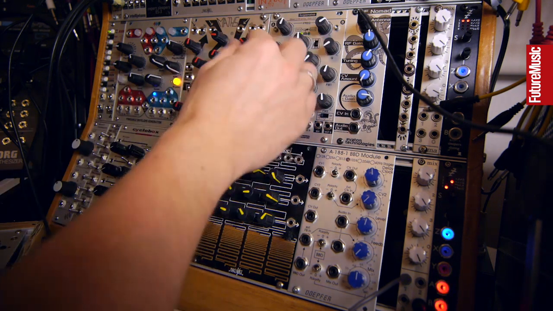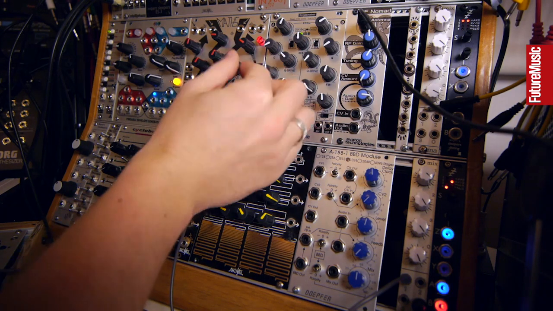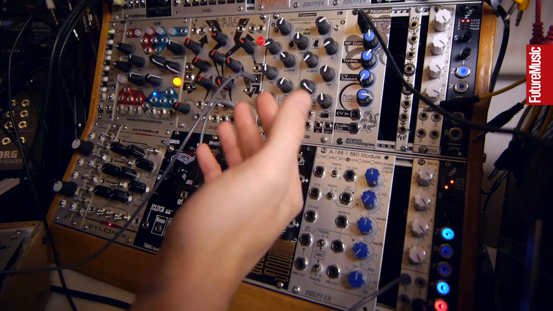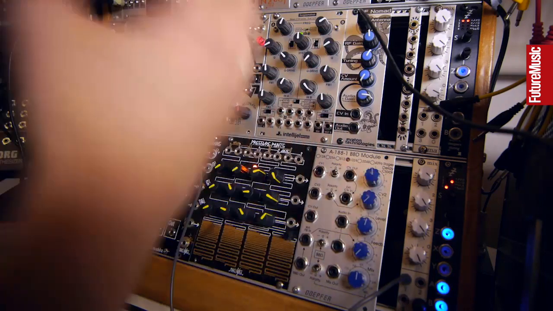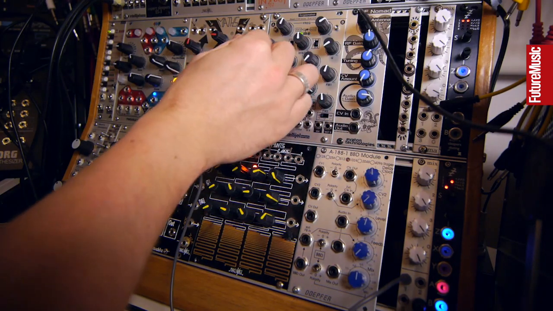Very important point with this is it doesn't track one volt per octave. It's not accurate, but it's a good example of the classic thing of turning an LFO, which doesn't necessarily track accurately, into a serviceable oscillator.